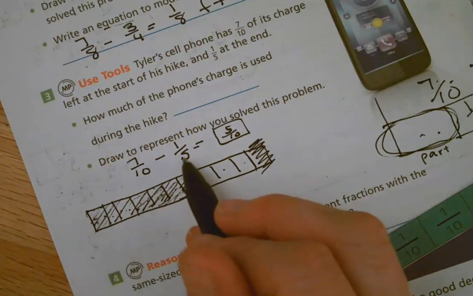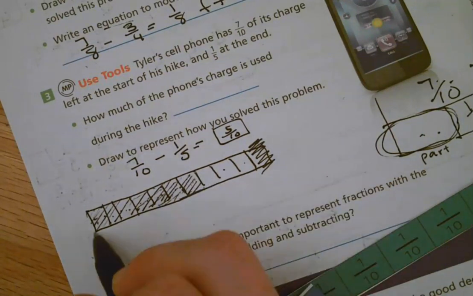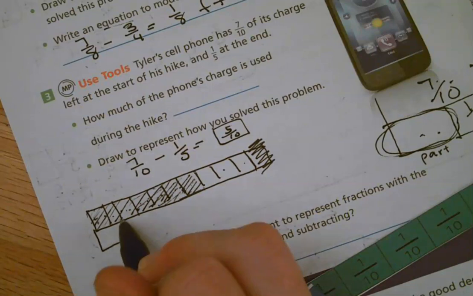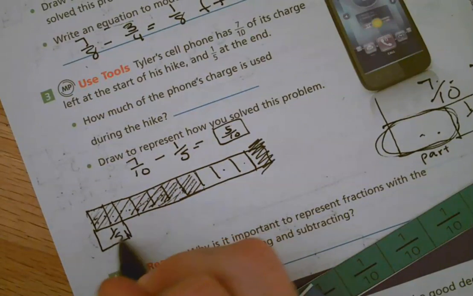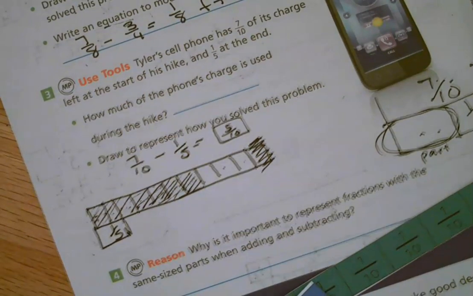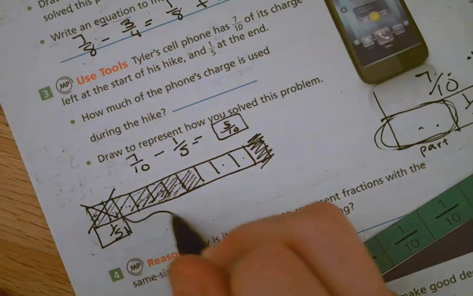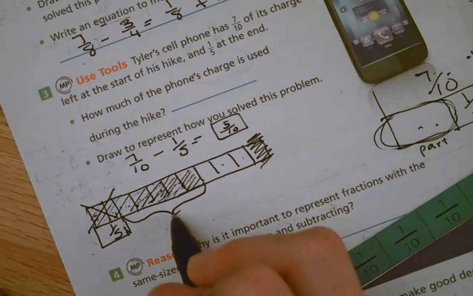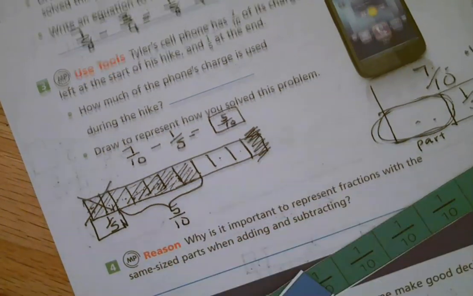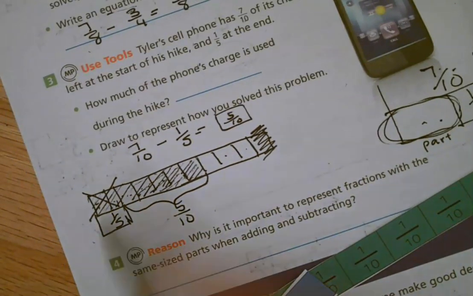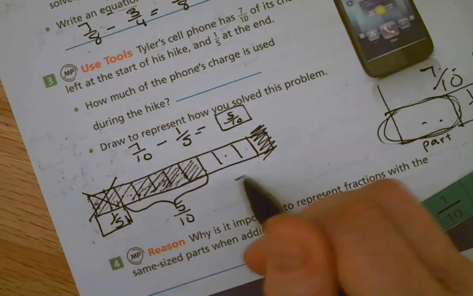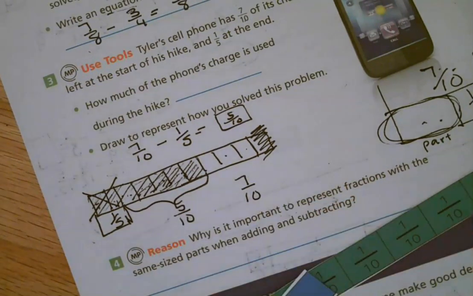And I said that 1/5 was equal to 2/10. So I'm going to match it up right there and say that's 1/5. And so if I take away this amount, it's going to leave 5/10. Okay, so what happened here? I have the 7/10. I kept that the same. But I had to rename my 1/5.